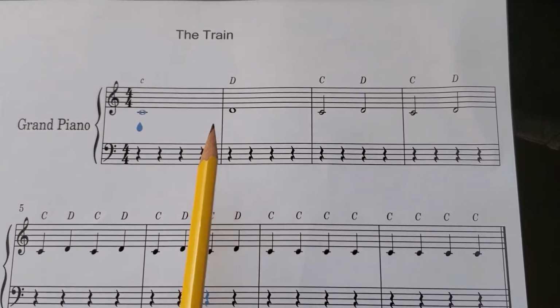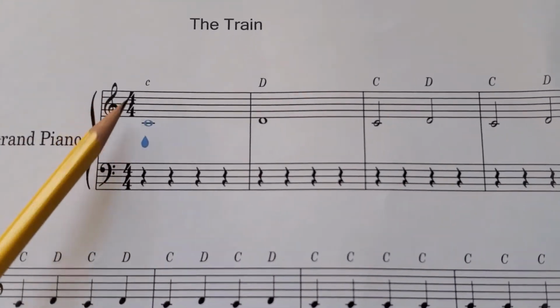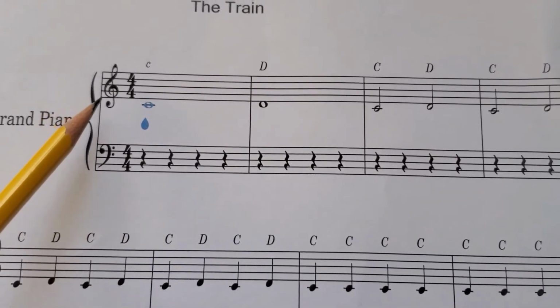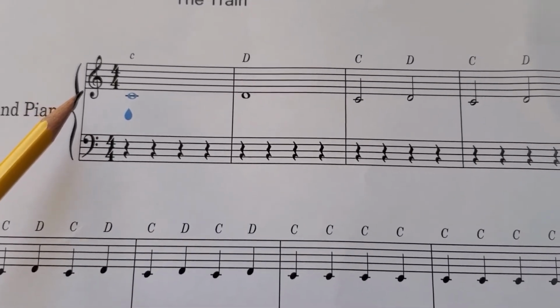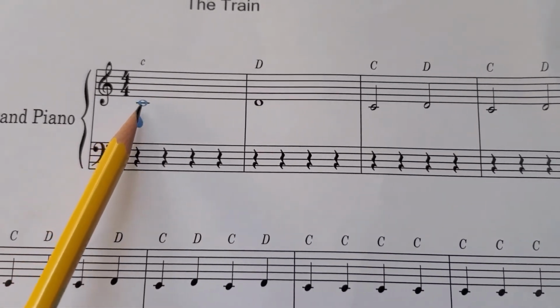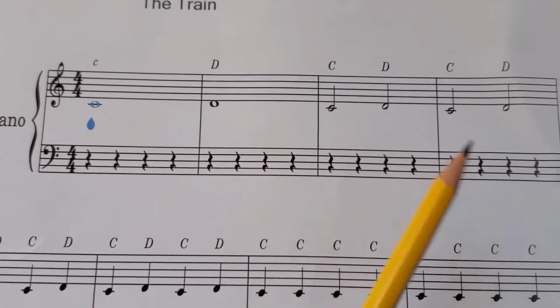So first, let's see right here. It's in treble clef. It's not a bass clef song. So since it's in treble clef, we'll be playing with our right hand. Let's look at the notes. As you can see, all of these notes are ledger line notes.